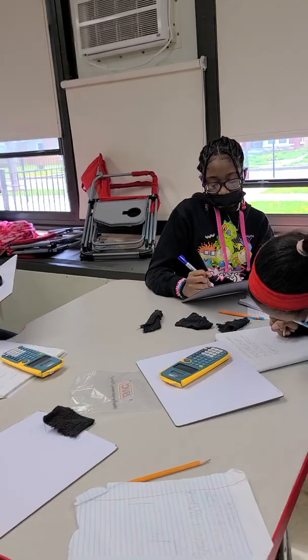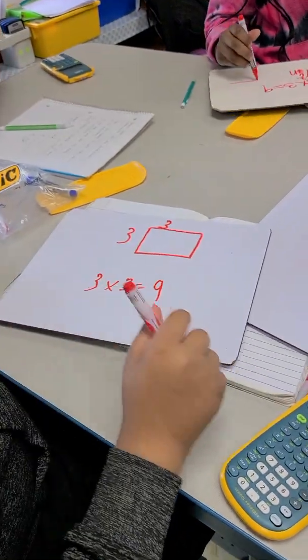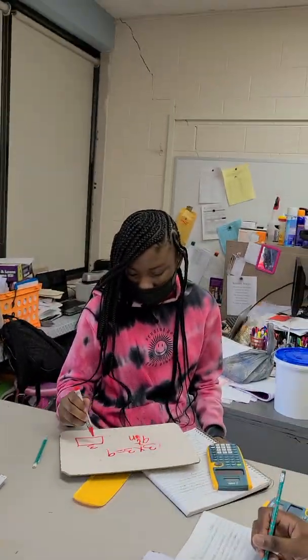Lou was drawing out his figure. Good. Simon Phillips drawing a figure out. Jeremy drawing out his equation first. Good.